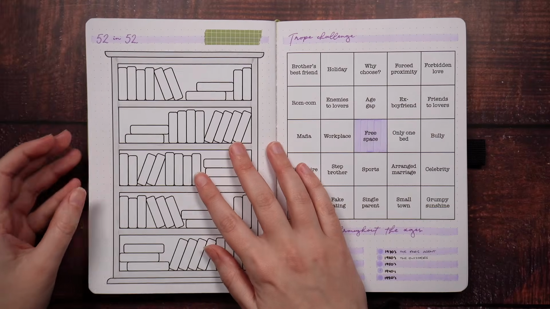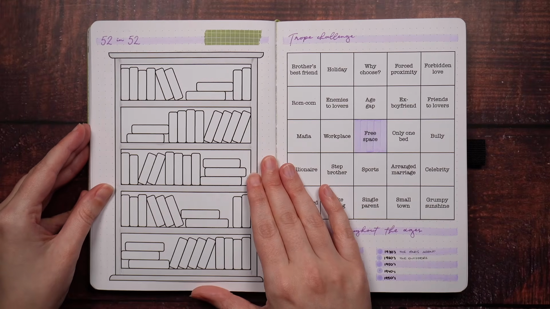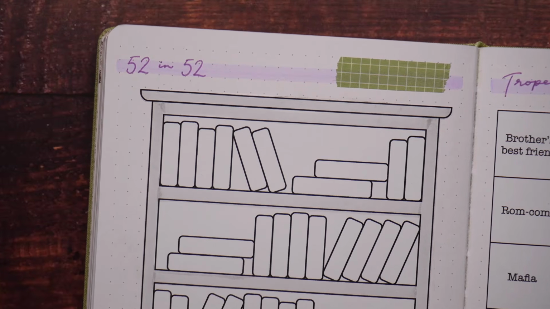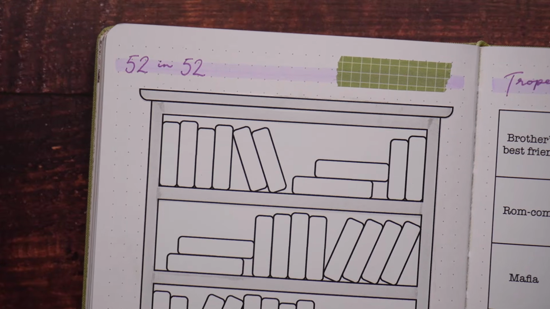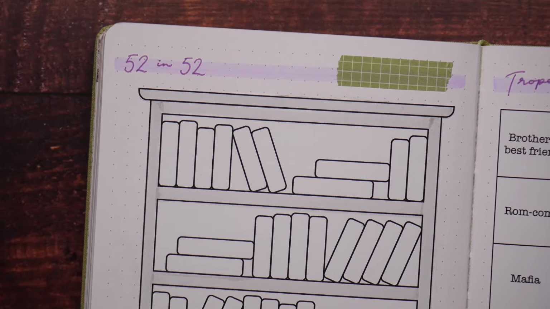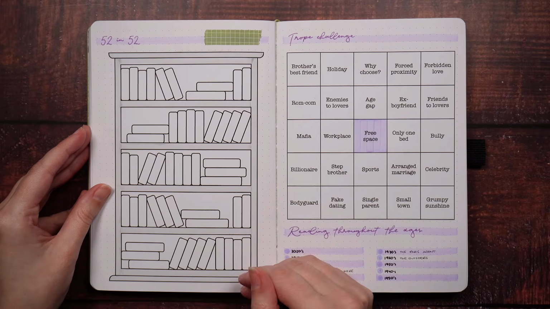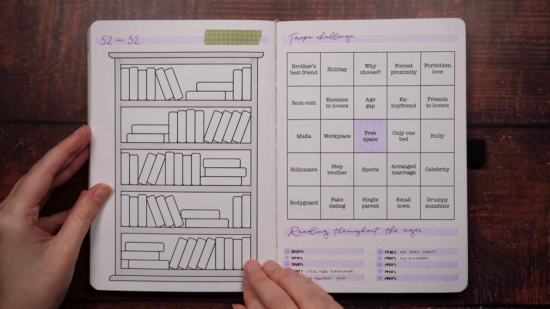Another challenge we have though is the 52 in 52, so 52 books in 52 weeks. This is another bookshelf printable, available in the little shop, and as you read each of these books, you could just color it in, you could possibly write the title of the book along the spine if you're writing kind of small. I do love a tracker with a visual representation like this.